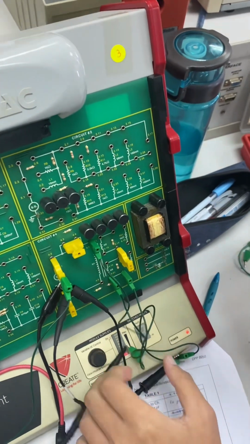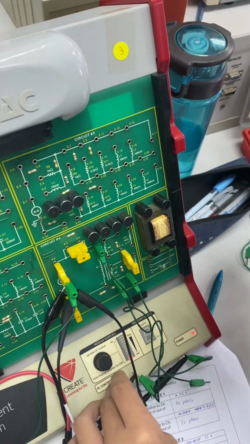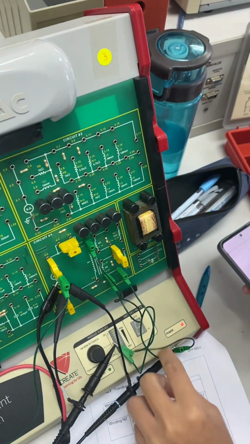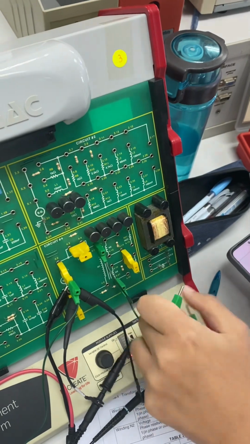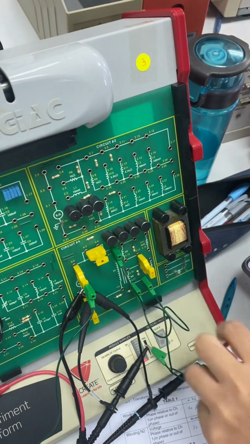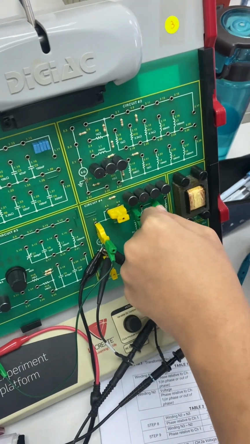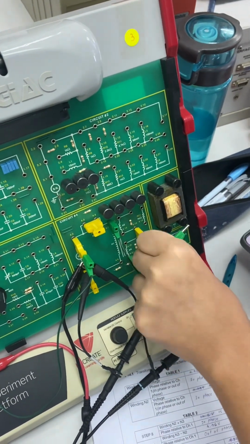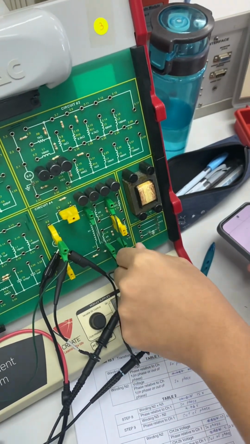So this one is for channel 1, isn't it? Channel 2, we plug out first and connect channel 1. Channel 1 will be here, and channel 2 will be here because we're trying to find 2D. Okay, it's like here and here, I think.